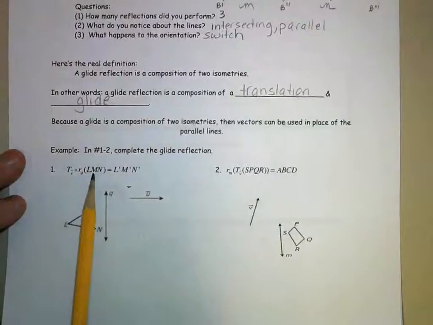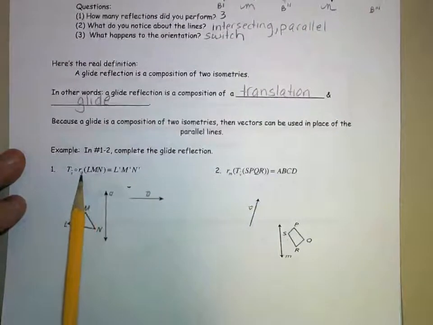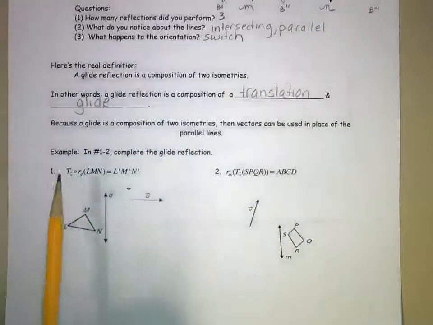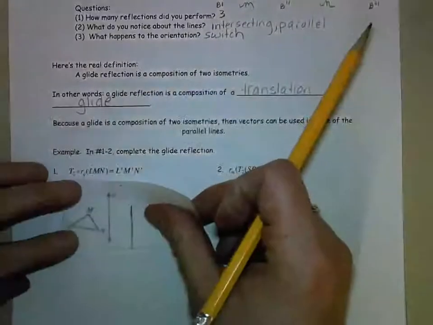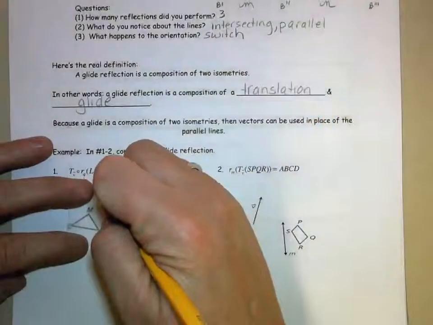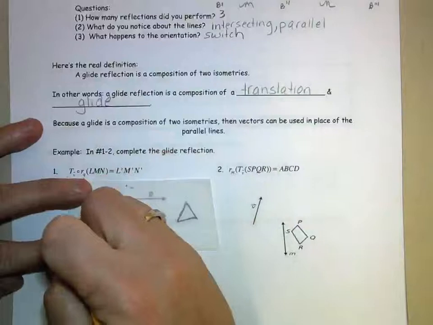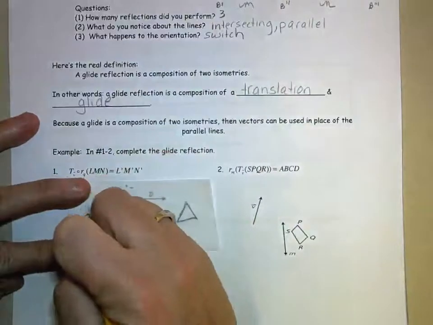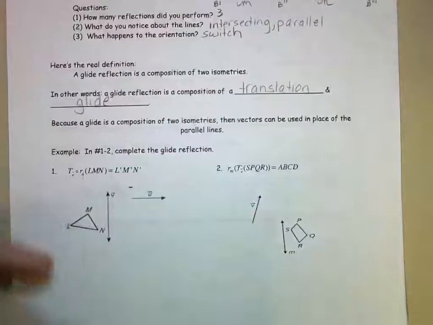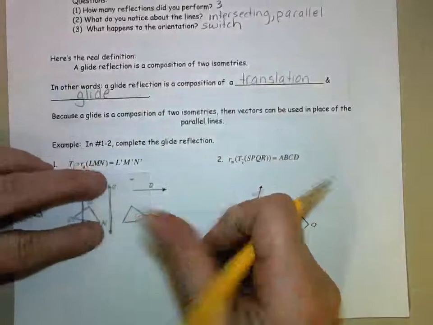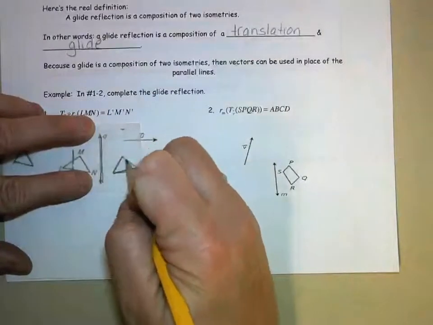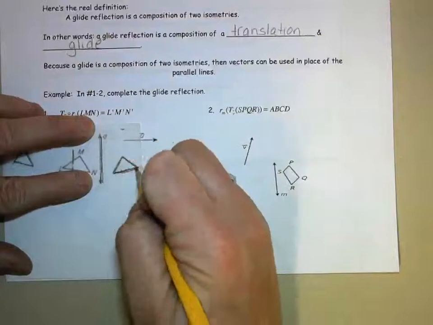We start with the triangle. First we reflect it, and then we translate it. So I'm going to draw my line in the triangle. So there is our reflection.